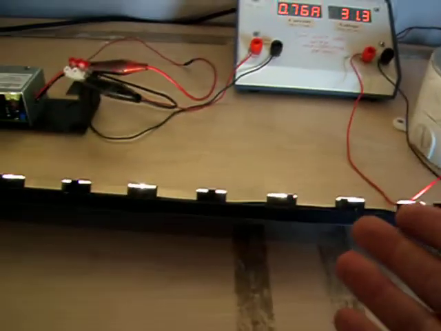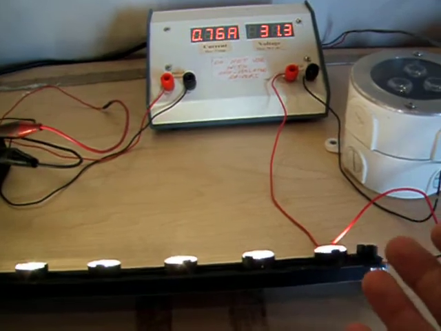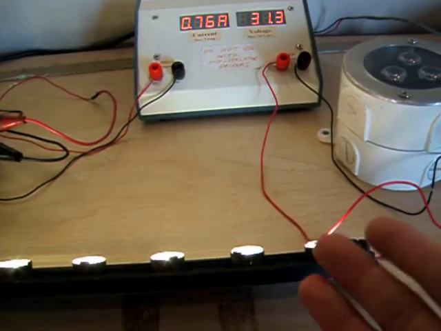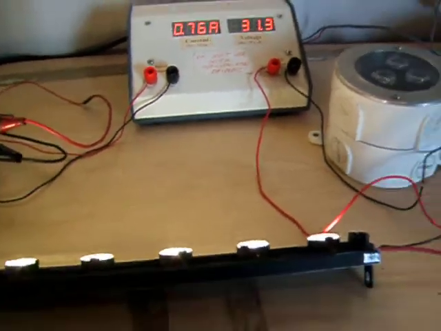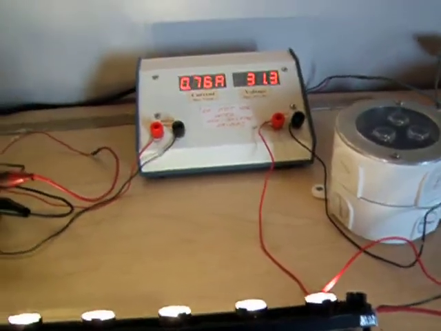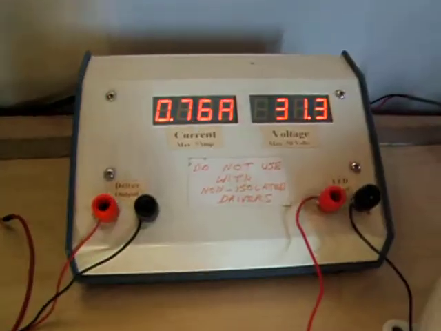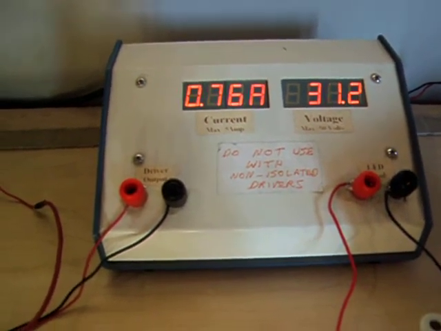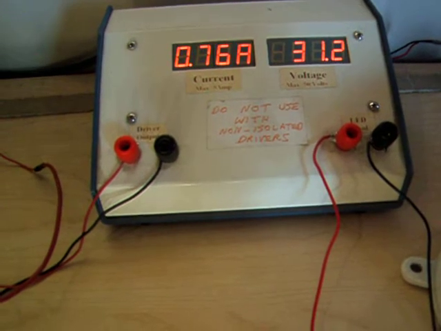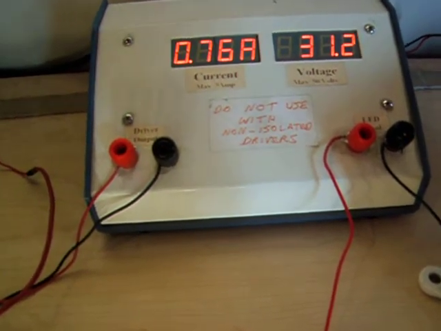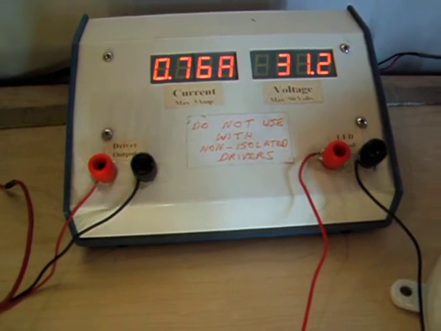So divided by 9, again, that's going to be approximately 3.5 volts per LED. You'll see that the current stayed relatively stable. Instead of 750, it's now 760 milliamp, very minor, but the load is dropped to 31.2.